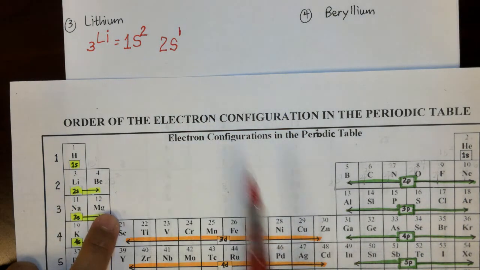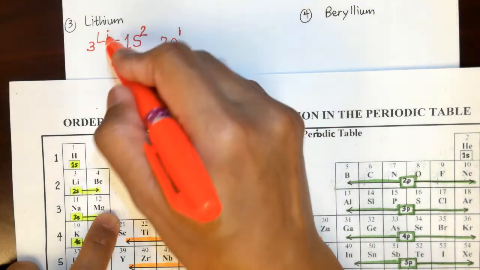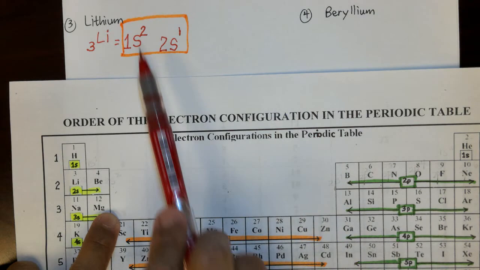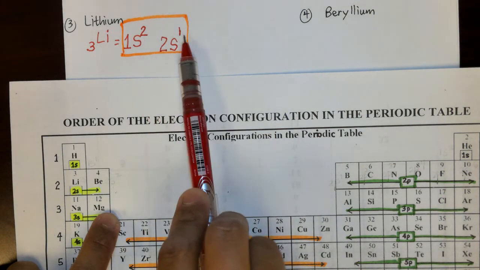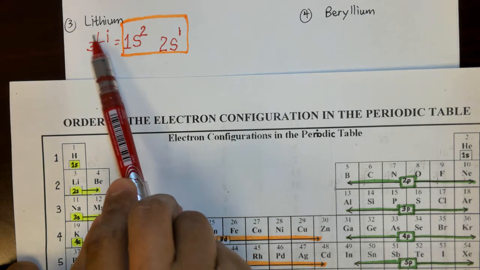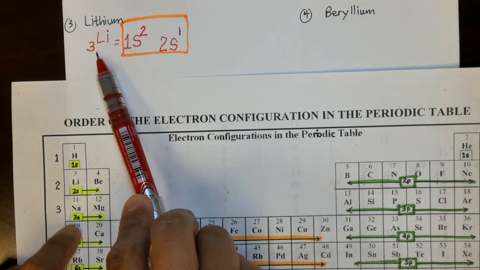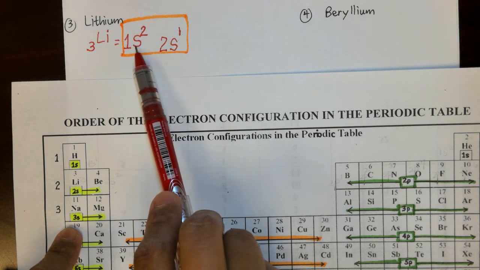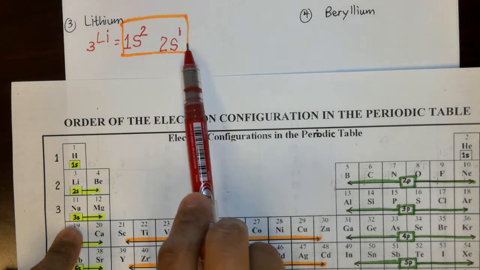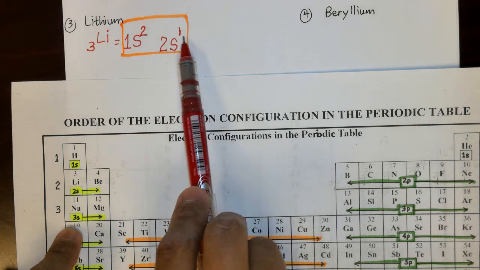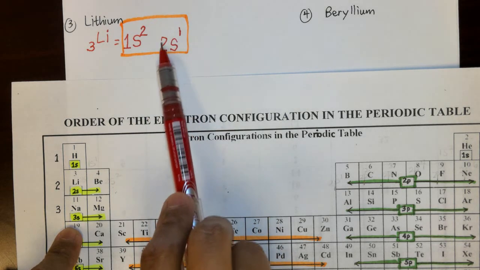Thereby, if you look at the final electron configuration of lithium here, your exponents 2 and 1 put together will be equal to 3. So it means that your 3 electrons of lithium are distributed this way. 2 are in the 1s, and 1 electron is in the 2s.